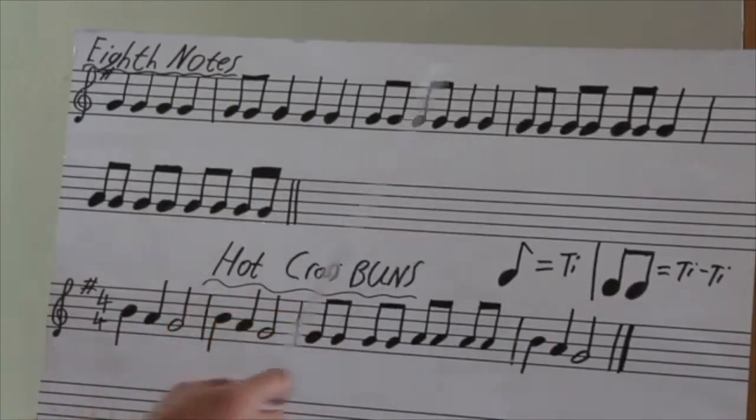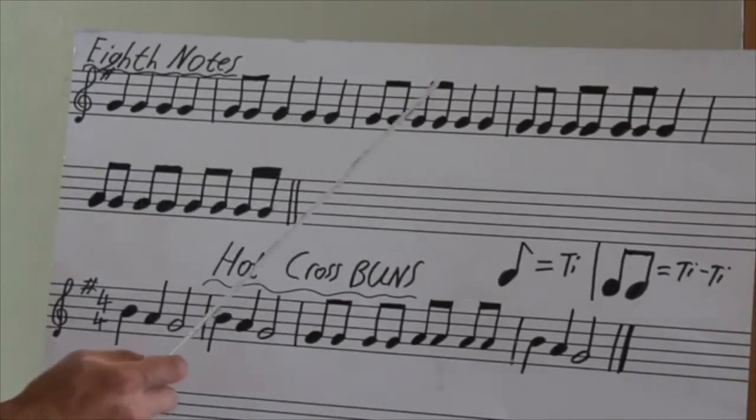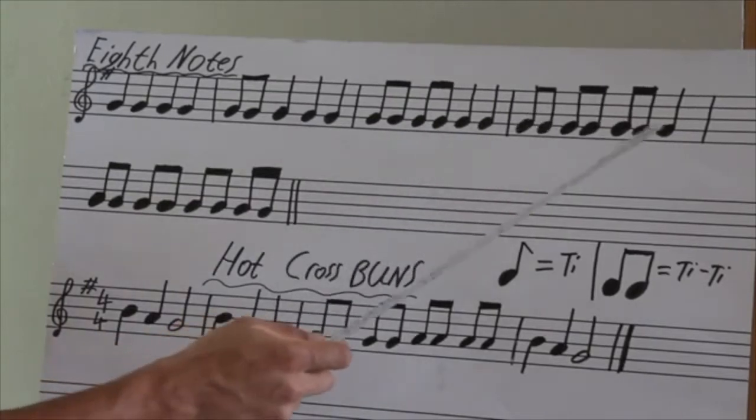Now let's try put all of that together. 1, 2, 3, 4. Ta, ta, ta, ta. Ti, ti, ta, ta, ta. Ti, ti, ti, ti, ta, ta. Ti, ti, ti, ti, ti, ti, ta.